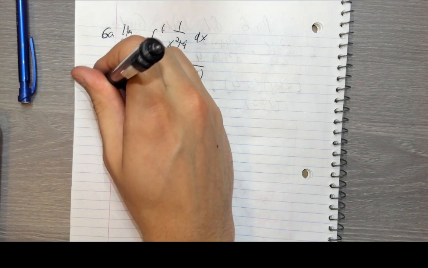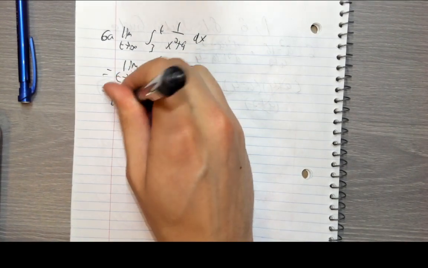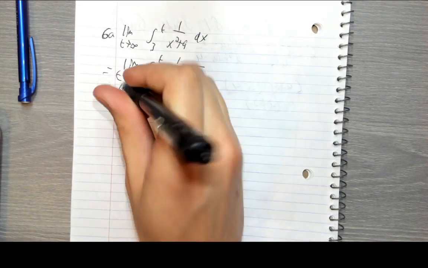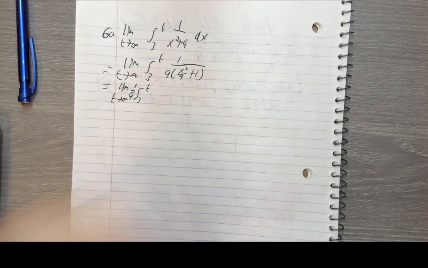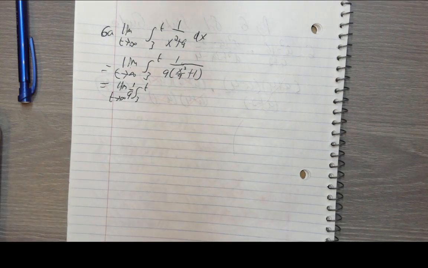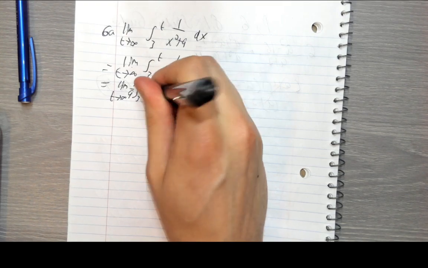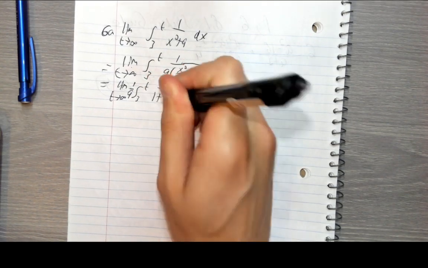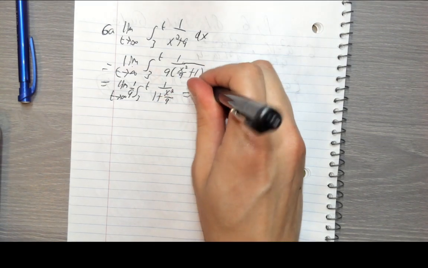Continuing on from here, I still have my limit. I don't even have to worry about that. I can take out a 1/9. I probably should have been smarter and prepared for that, but I kind of squeezed it in there. So I took that in front of the integral, and then I'm left with just 1 over 1 plus x squared over 9, or 1/9 x squared. And actually from here I can find what that general antiderivative is.